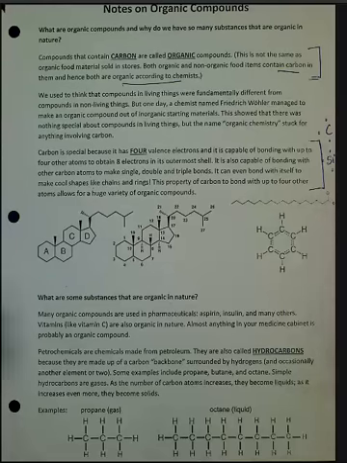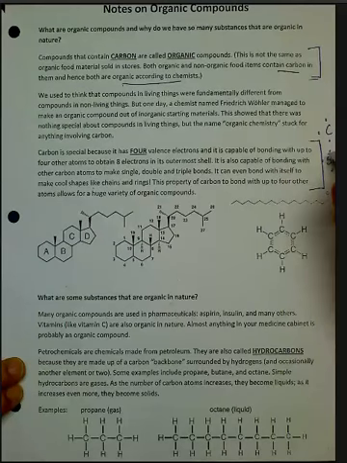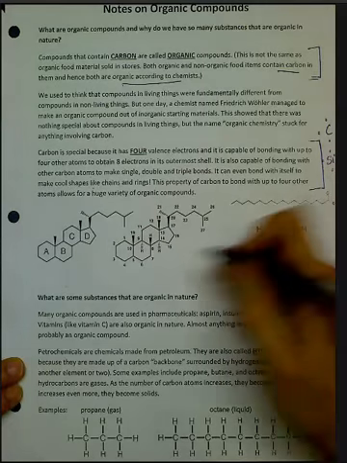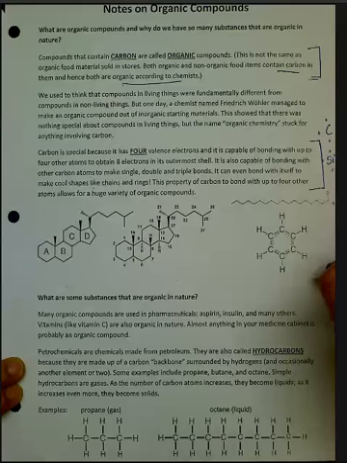Now, the reason is silicon cannot bond to itself because of its bigger size. And since silicon cannot bond to itself, but carbon can, we find a greater variety of carbon compounds than we find silicon compounds. Here are some examples of organic compounds that are listed.